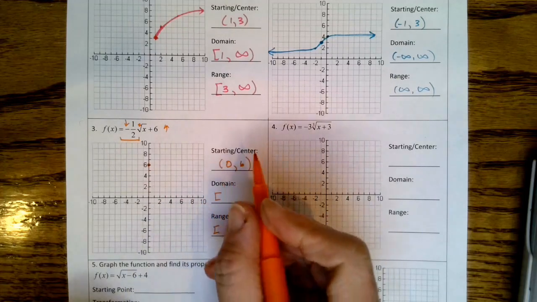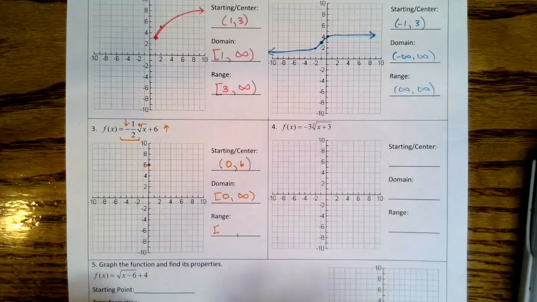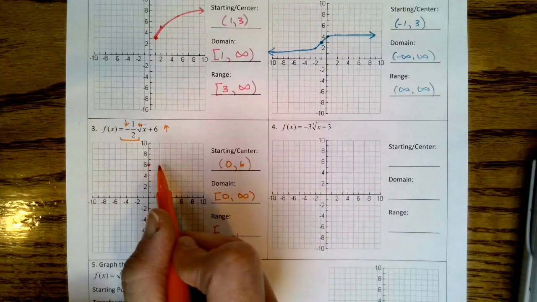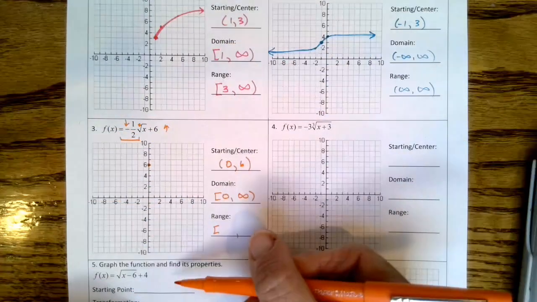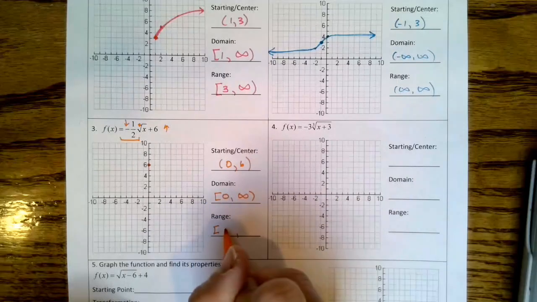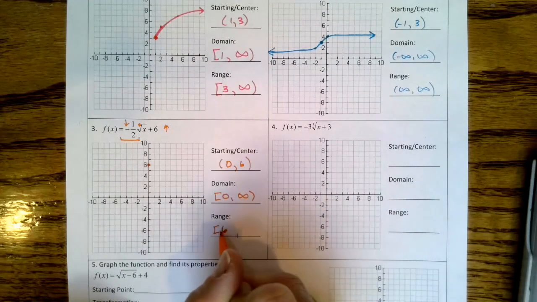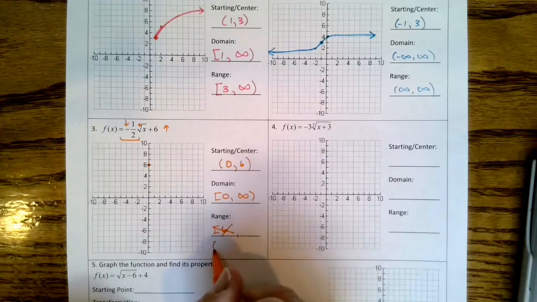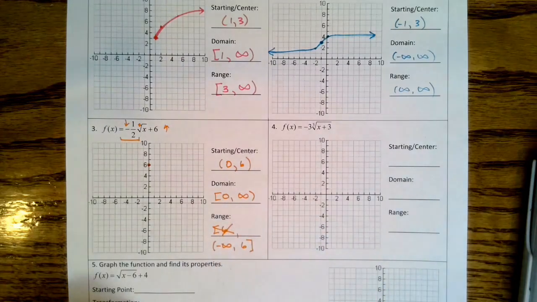So what's interesting is my domain is still going to go 0 to infinity, but my range, because I'm reflecting it in an up-down manner, my y's are going to be the opposite. My range starts at 6 and goes to negative infinity, so we need to write that from least to greatest.